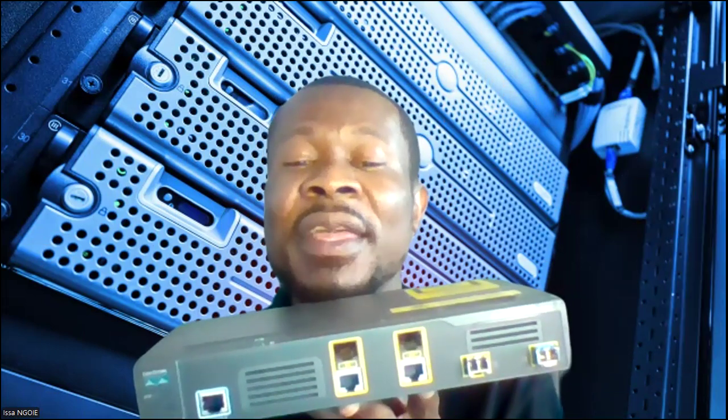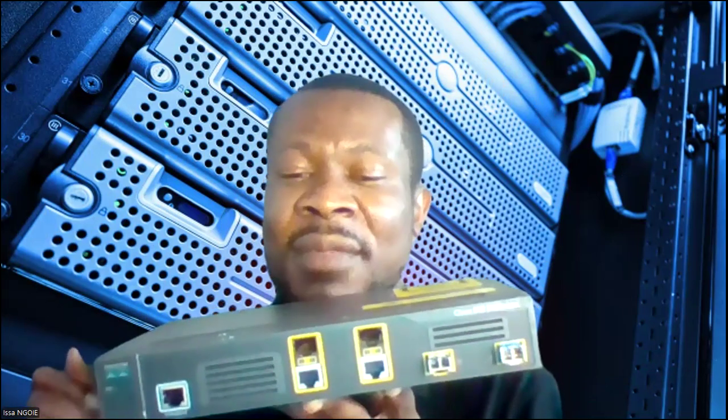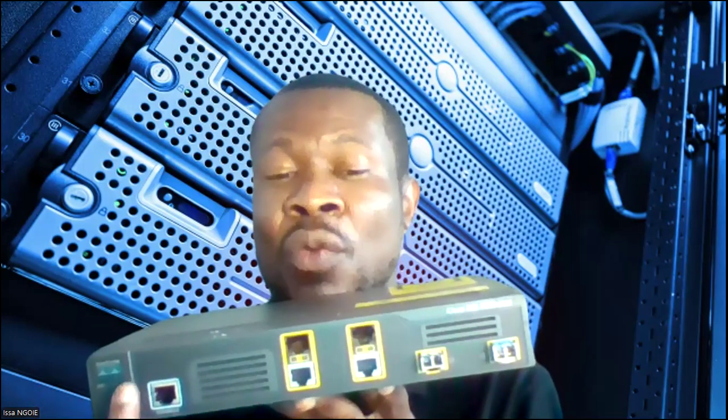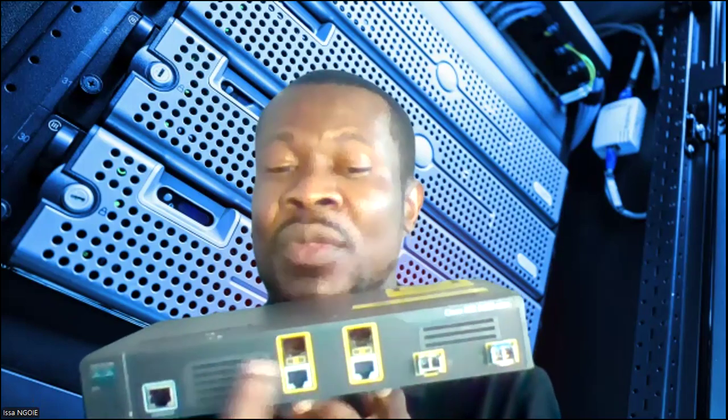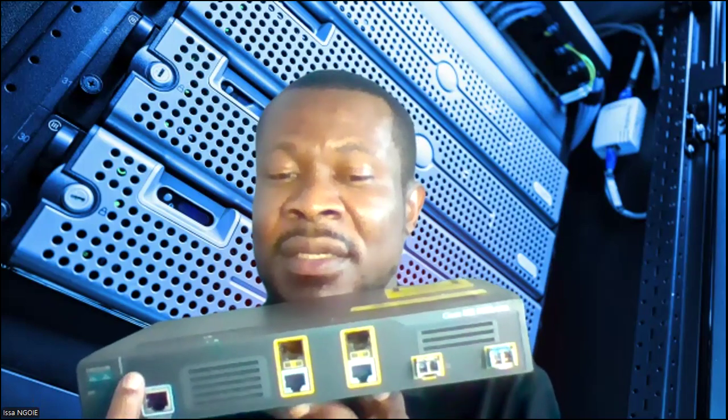This is my switch, right? So you can see the physical ports are here. If I want to know some of the things related to those ports, what I'm going to do is go to the switch and type show interfaces. Show interfaces will tell me more about those ports, those interfaces, right? You understand? So this is the meaning.